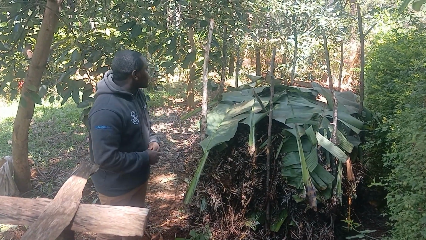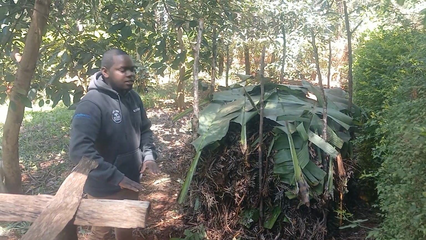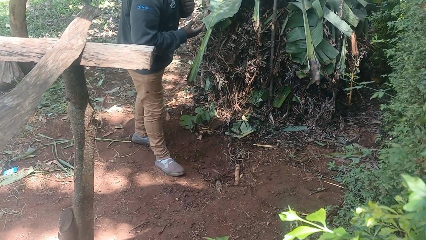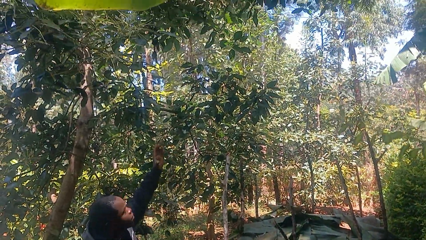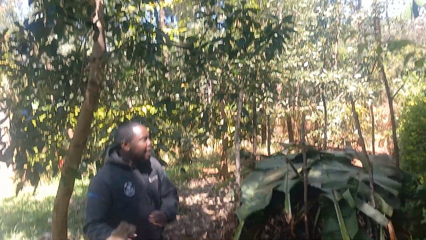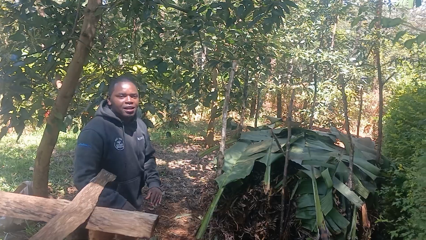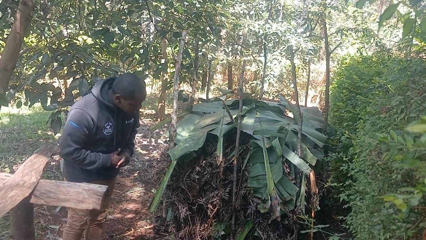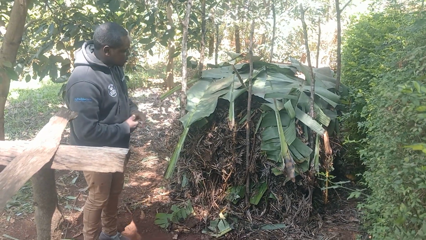It is also important that where we are making the compost heap, there will be no surface runoff, and that is the best site. In our case, that is what we have done. We have created our heap where there is room for turning, where there is shade, and where no surface runoff could lead to destruction of our compost heap.